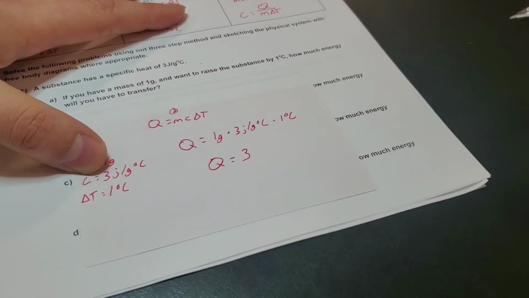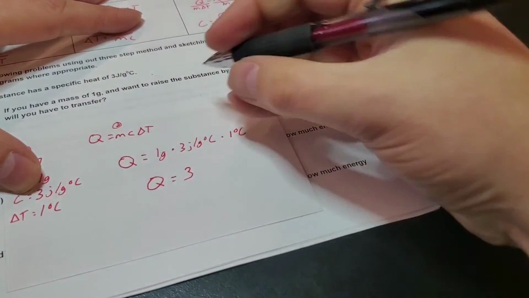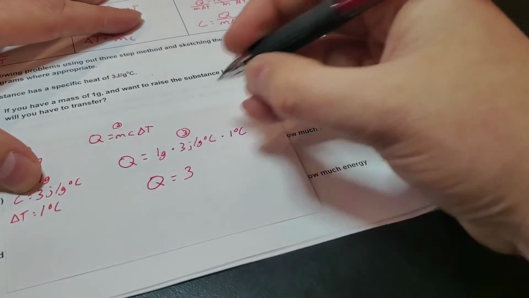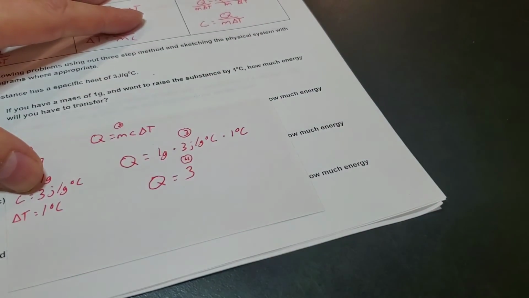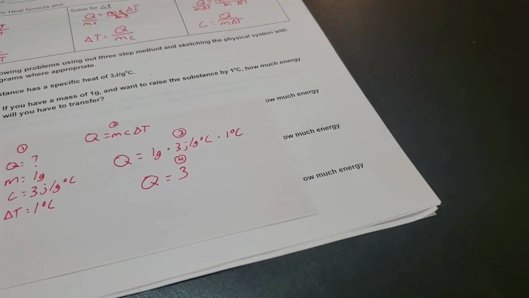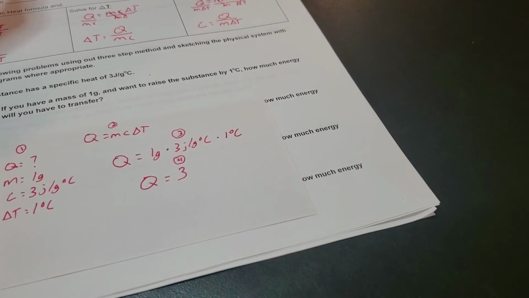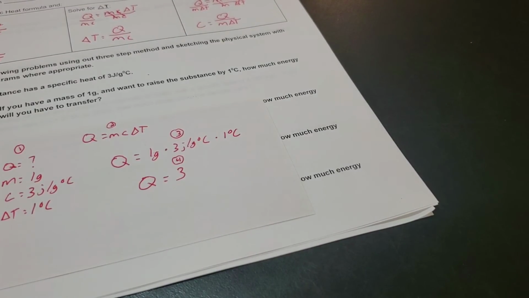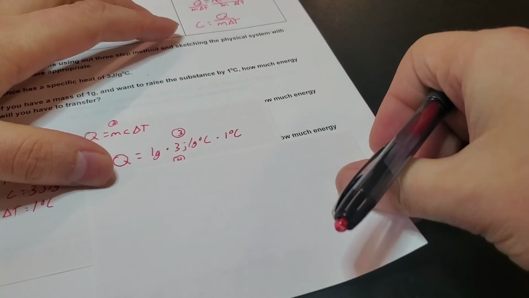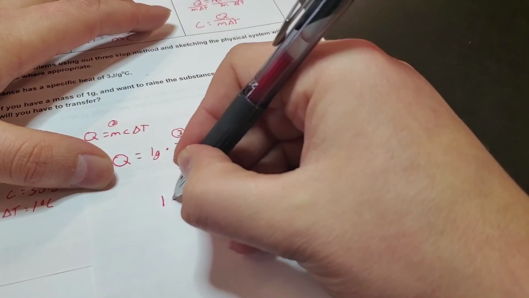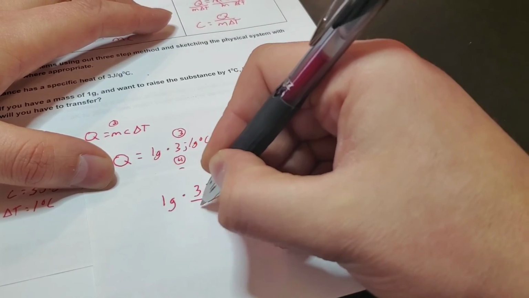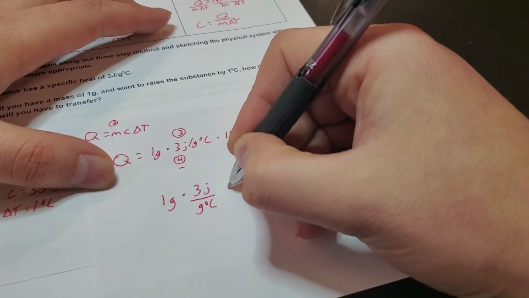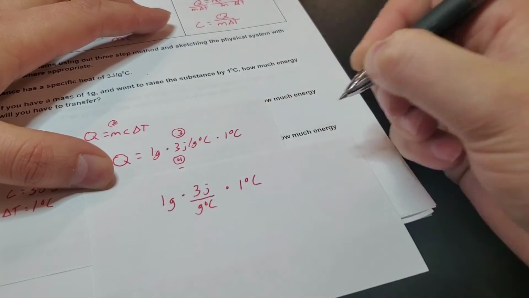But it's a little awkward because there's no unit. Step 3 was plugging in, step 4 was my answer, and step 5 is my unit. What that really looks like is 1 gram times 3 joules over grams degree Celsius times 1 degree Celsius.